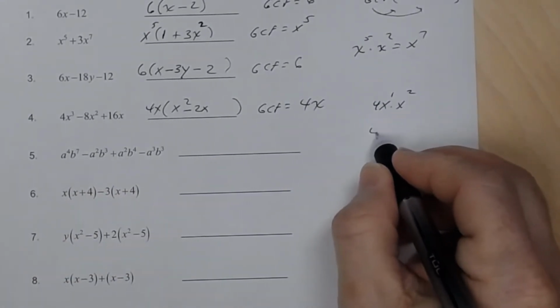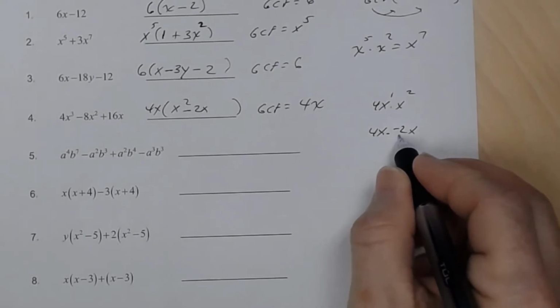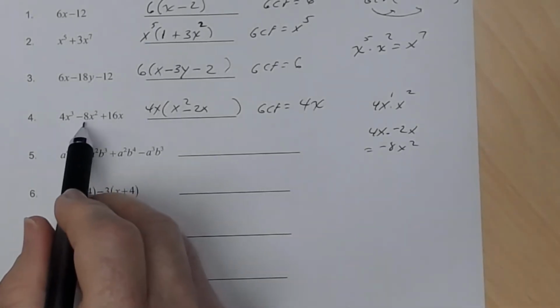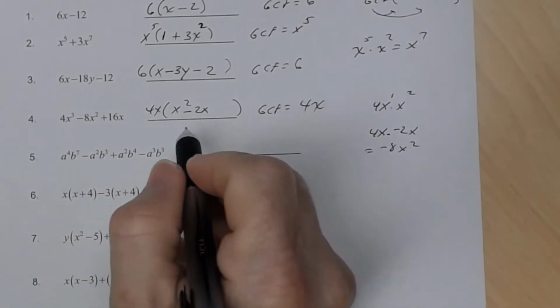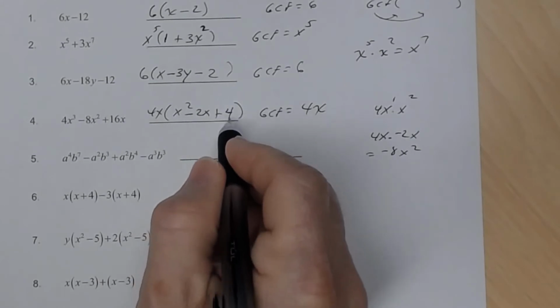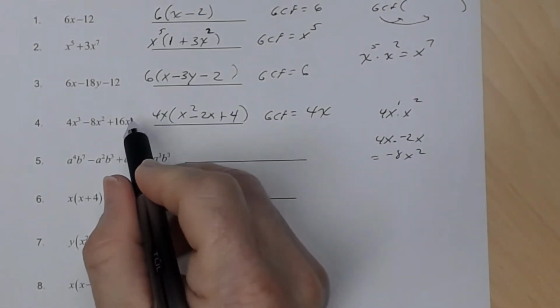Again, if you check it, 4x times a negative 2x, 4 times a negative 2 is a negative 8. x times x is x squared, and that's what you wanted. And then finally, plus 4x times 4. That's all you need is a 4. You don't put an x because x times x is x squared, and that's not what you wanted.